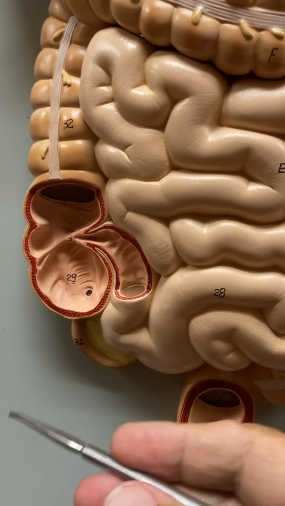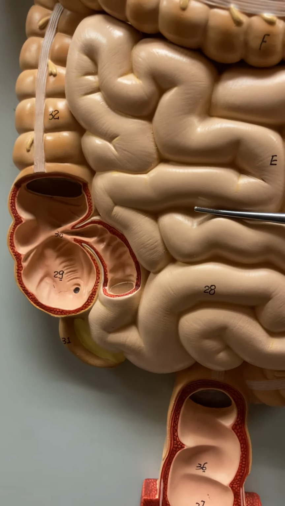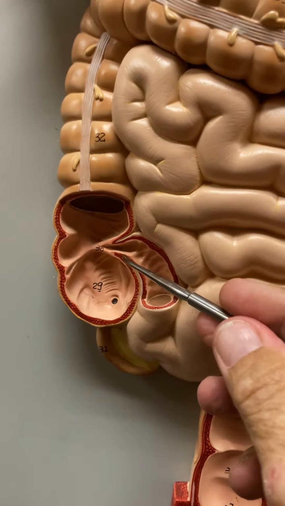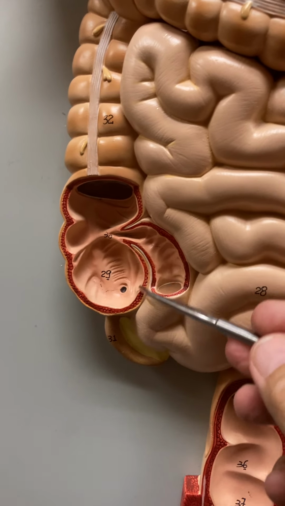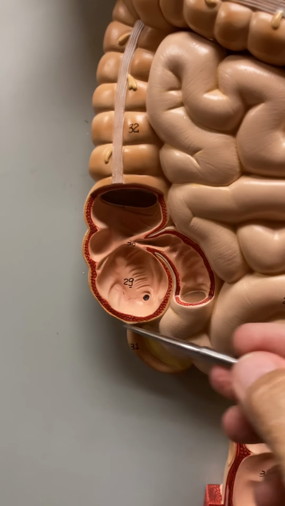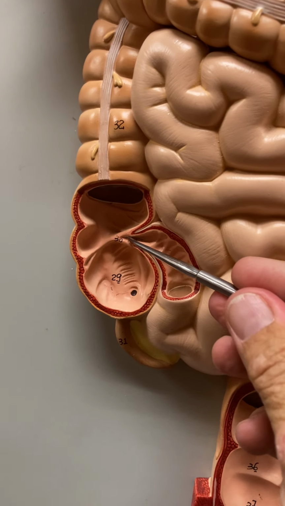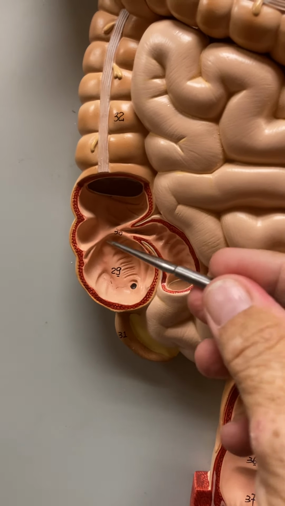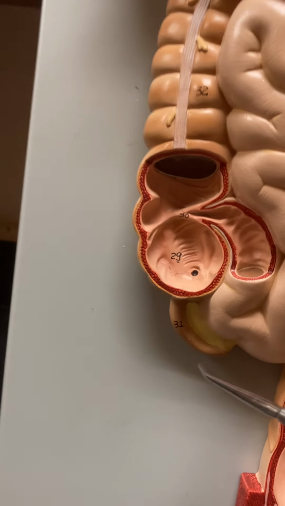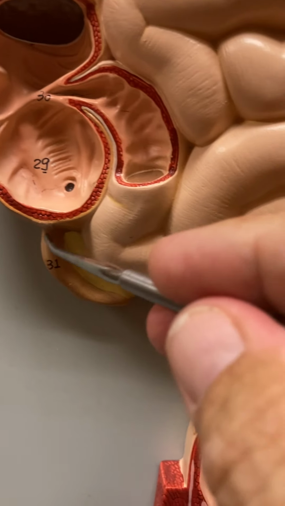The reason it's called the ileo part is this is the ileum, but the cecal is named after this pouch down here. The very beginning of the large intestine has a pouch on it that hangs down, and that's called the cecum. And the sphincter enters right at the cecum, so it's the ileocecal sphincter. Now, coming off the cecum, remember, is the appendix here.